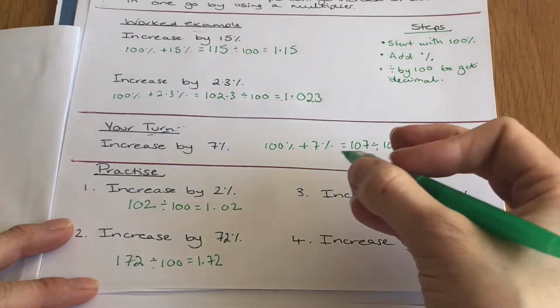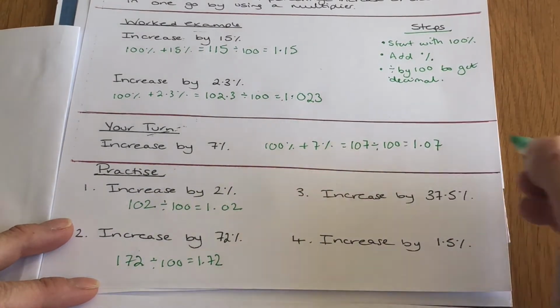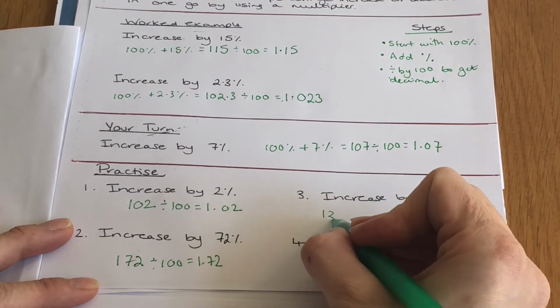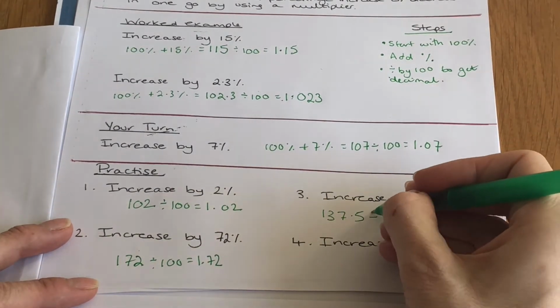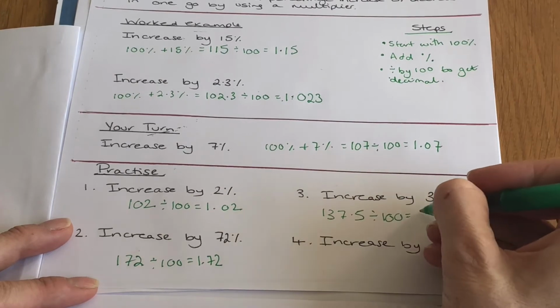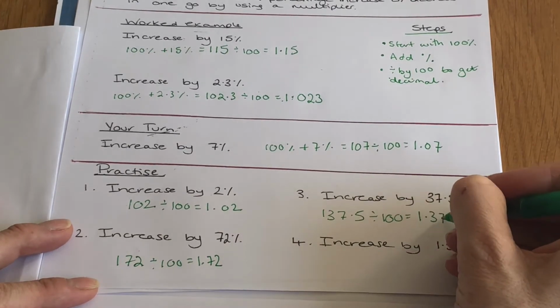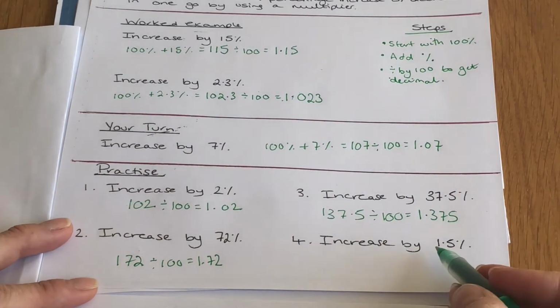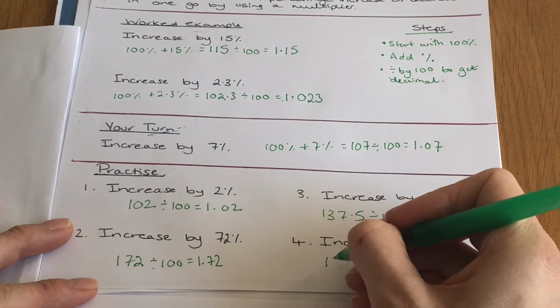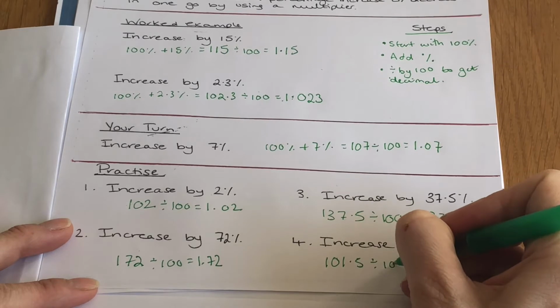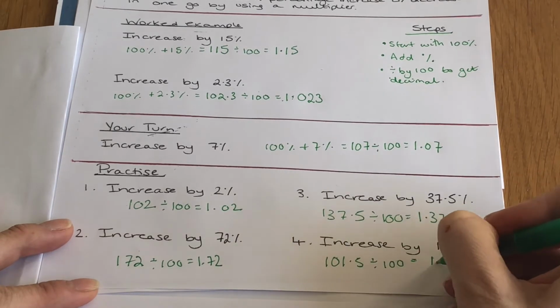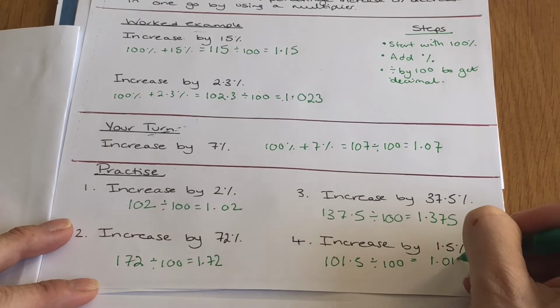Question 3, increase by 37.5. So 100 add 37.5 is 137.5. Divided by 100 gives me 1.375. This one here, 100 add 1.5 is 101.5. Divided by 100 gives me 1.015.